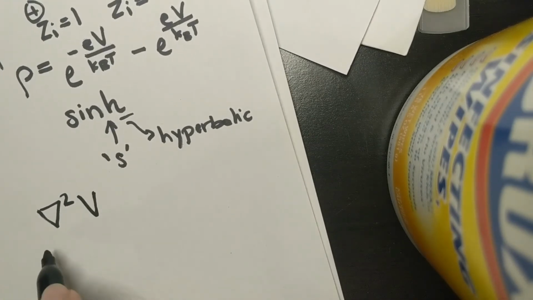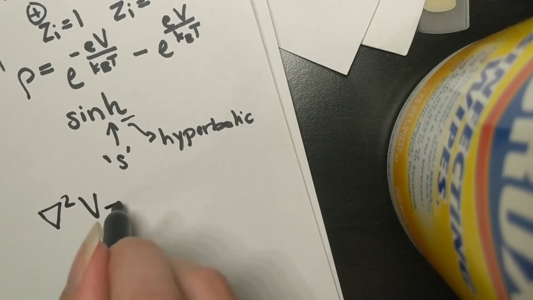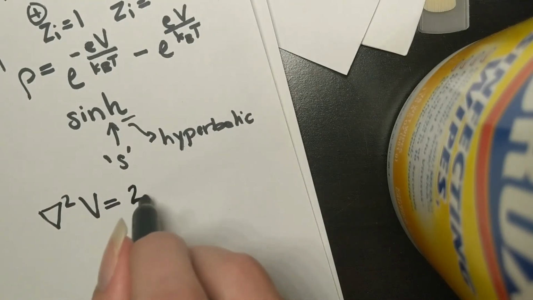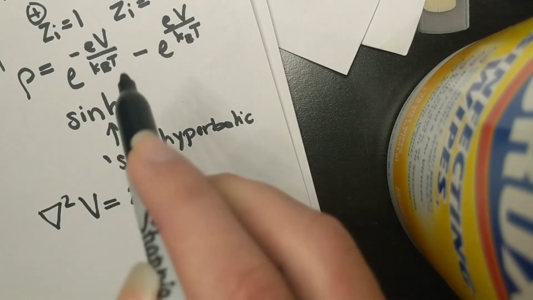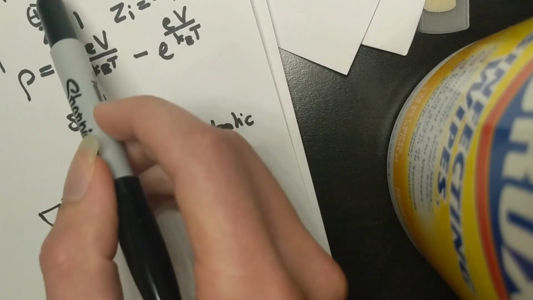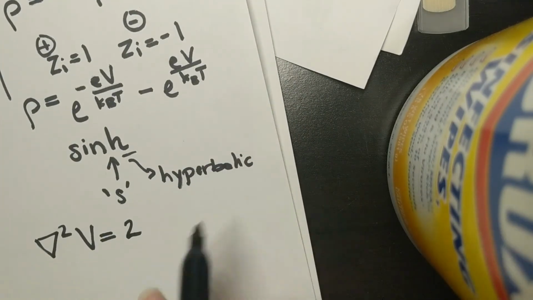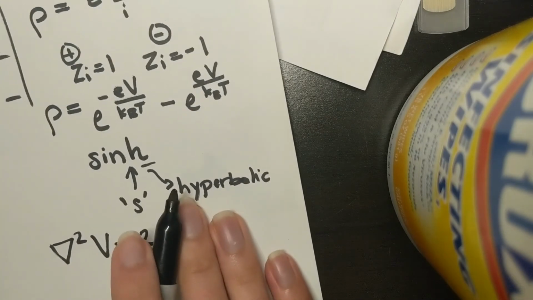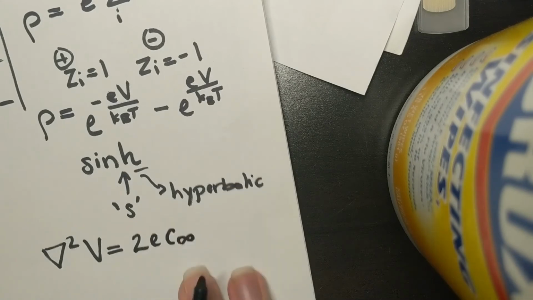So doubling down on the upside down triangle squared of V, we're going to introduce a factor of 2 that we didn't have before. We're going to put on the fundamental charge that we have right there. And we're going to put down the constant C infinity that I dropped from previously.